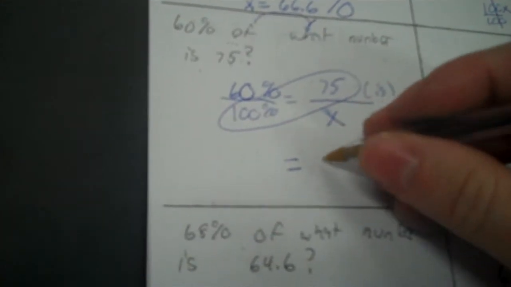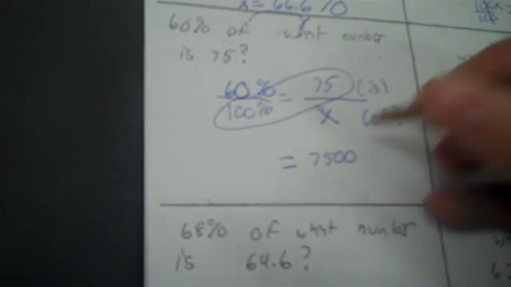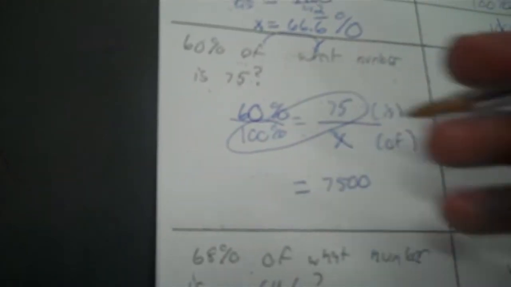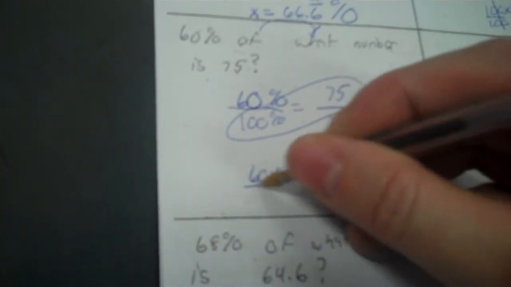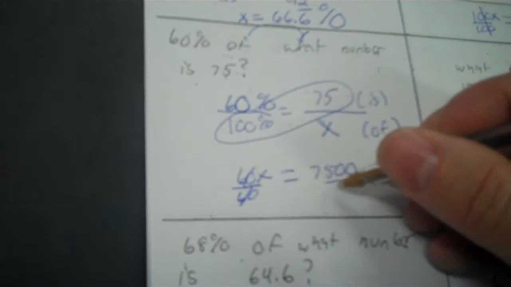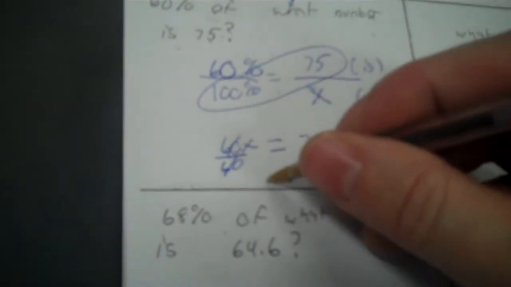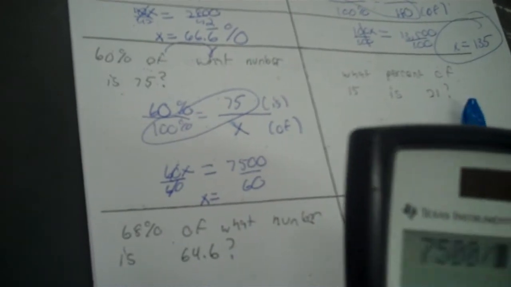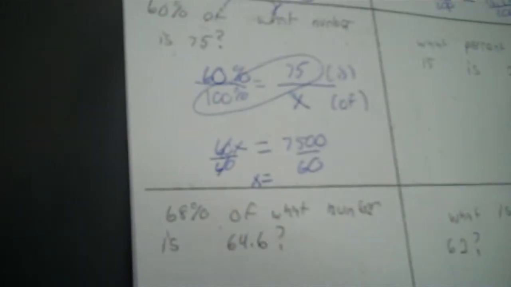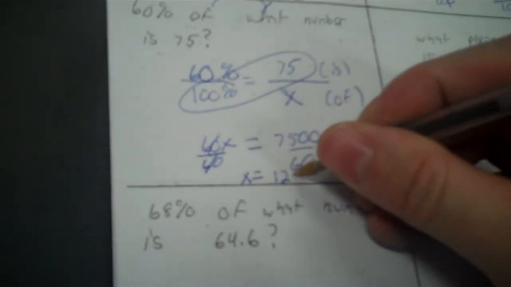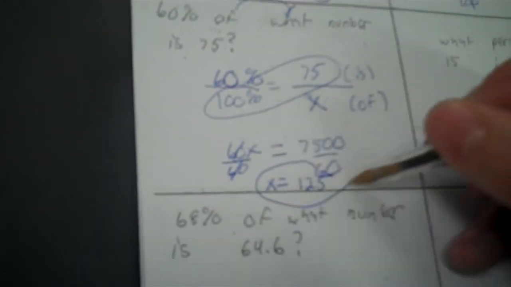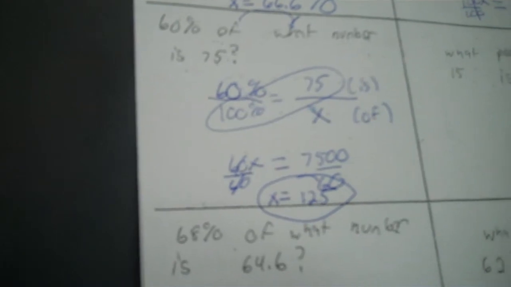So 100 times 75 is 7,500. Use your calculator. I'm just doing it in my head to speed it up a little bit. 60 times X is 60X. Then I divide by 60. $125. Then again, if X is on this ratio, don't put a percent sign, only if it's here.